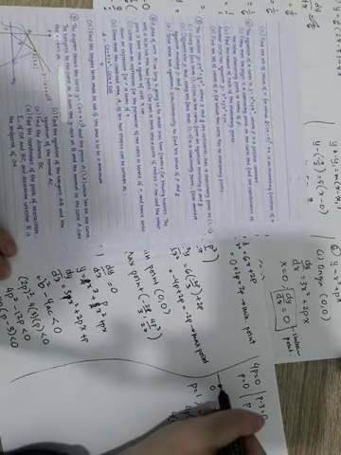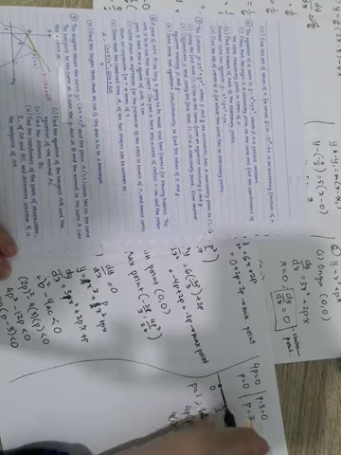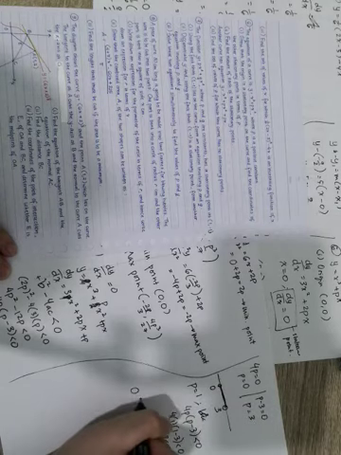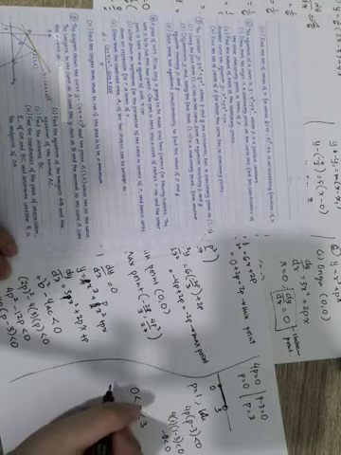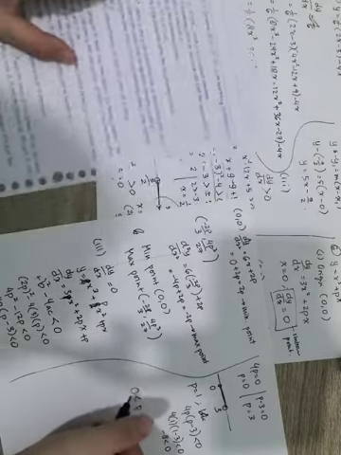So yes, so over here, then the range will be this. That is for number 6.3.